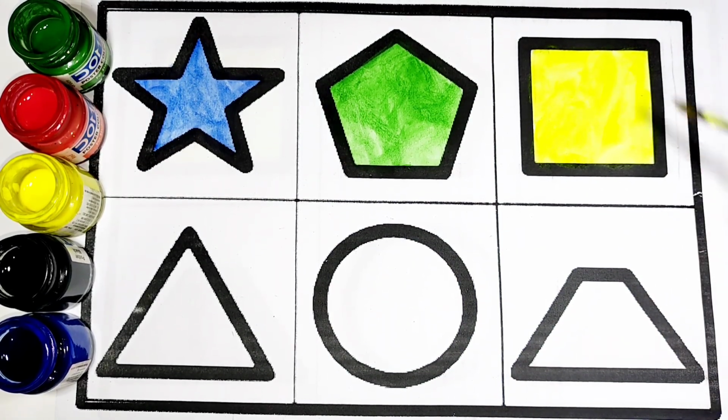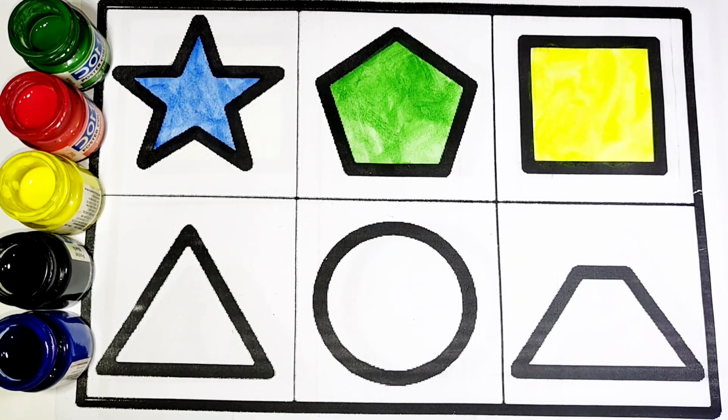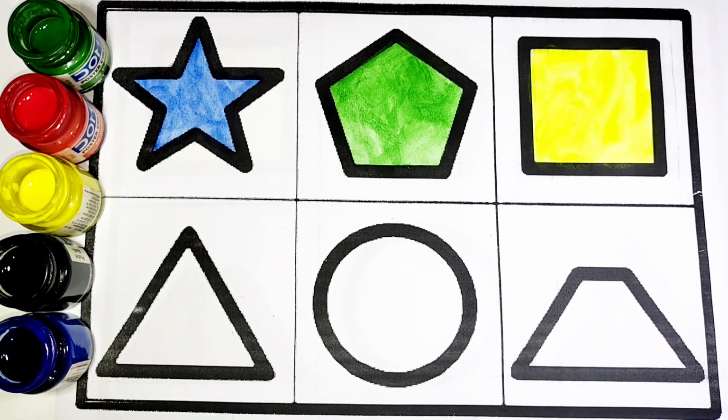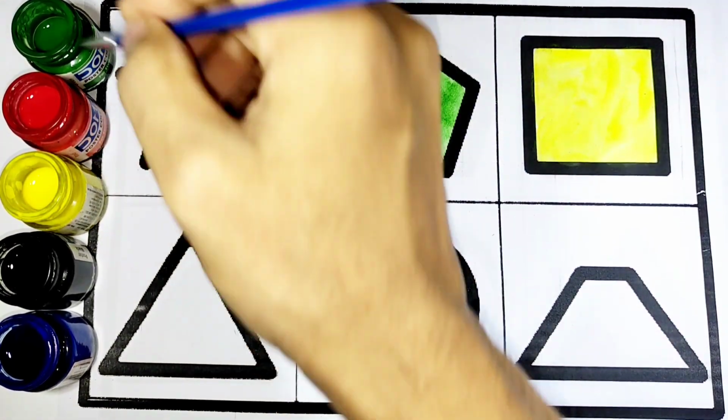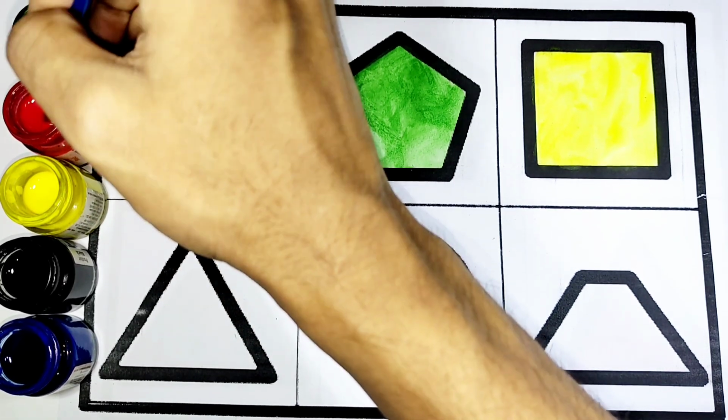The next one is triangle, the shape of triangle. Now we are using the color red. Now we're mixing and using the color red.